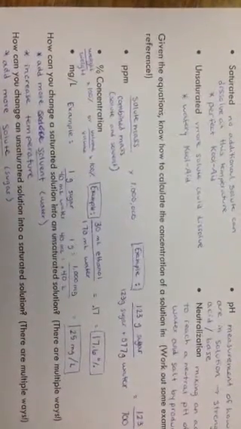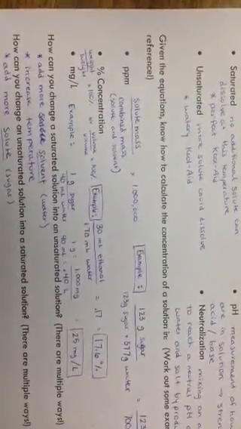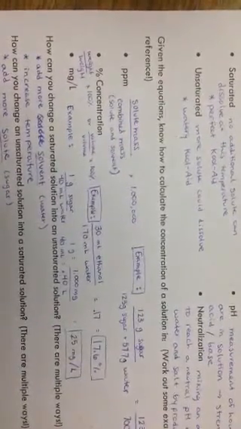Next, let's talk about the different equations. Parts per million, you divide the solute mass by the combined mass of both the solute and the solvent, and then you multiply that by a million.